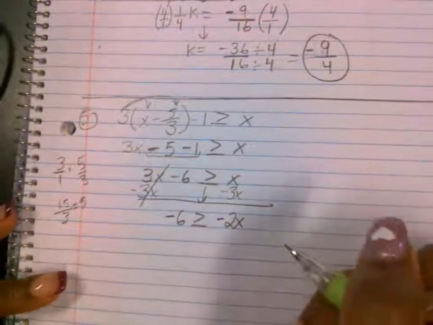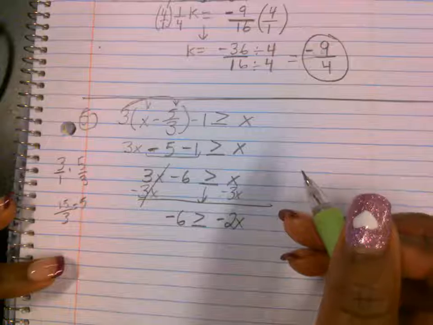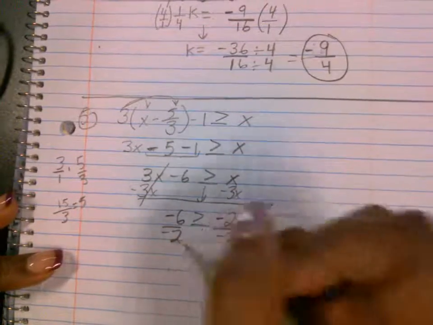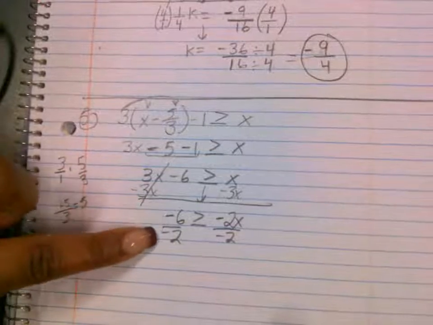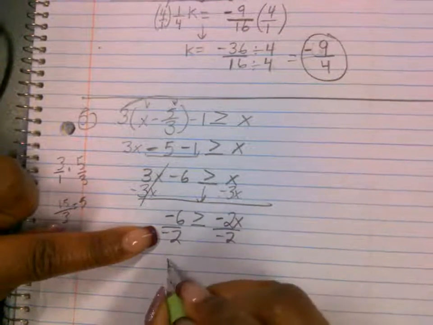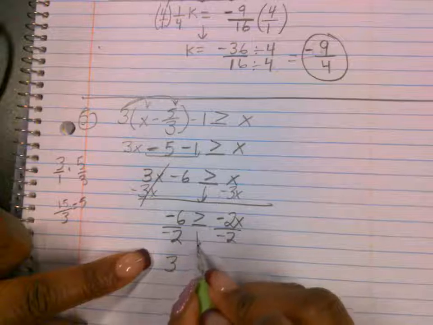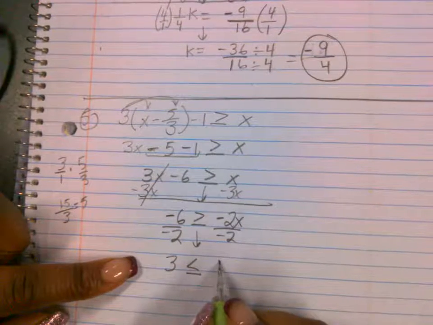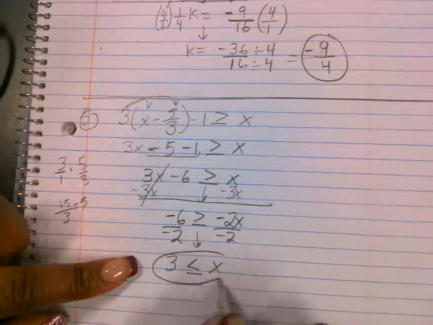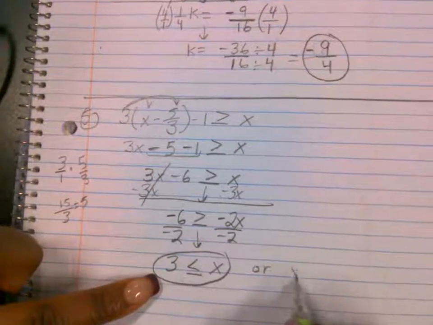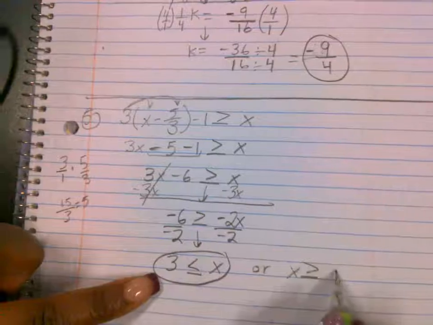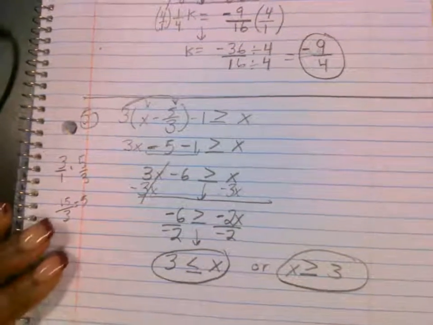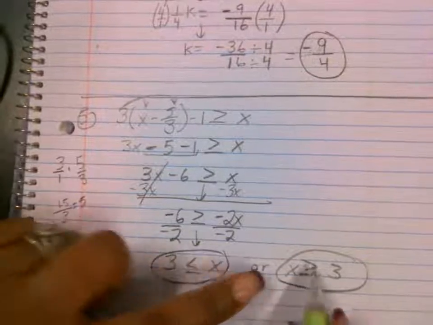Now what do I do? Very good. Divide both sides by negative 2. So what is that going to give us here? Positive 3 here. And what's going to happen to the inequality? It flips. And then what's that going to give me here? X. So it's either this or we put x over here. This is the same thing. Do you see that? The mouth is open to the x. Okay.